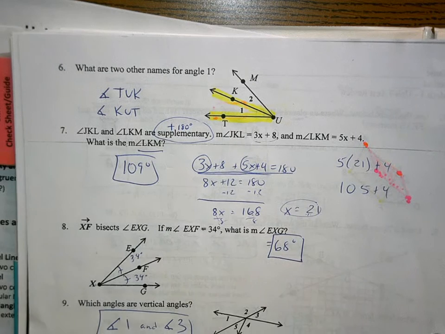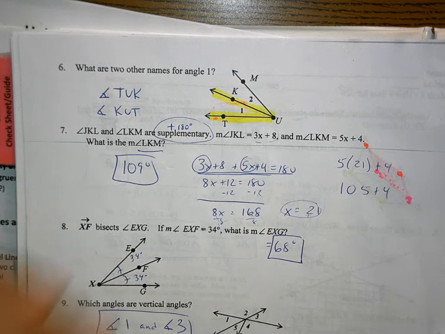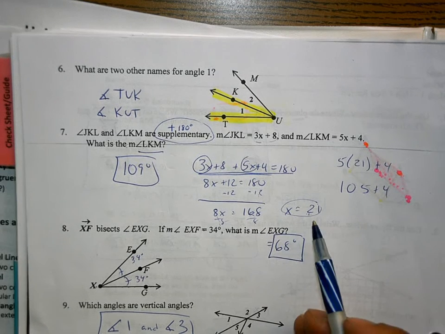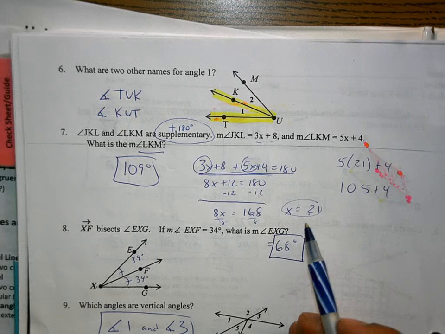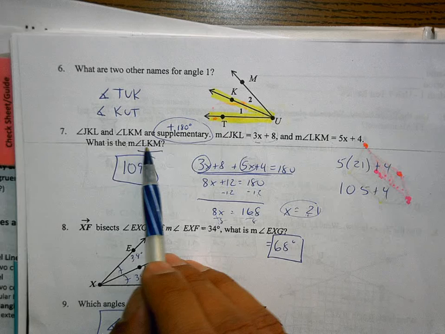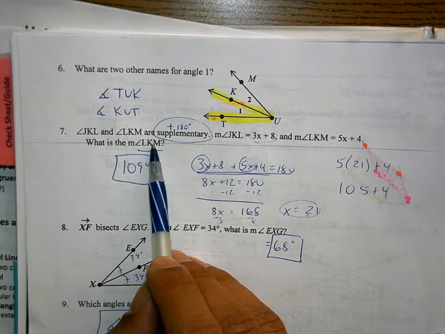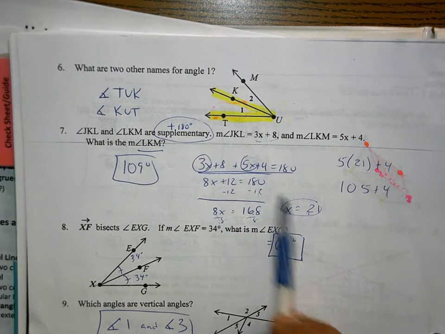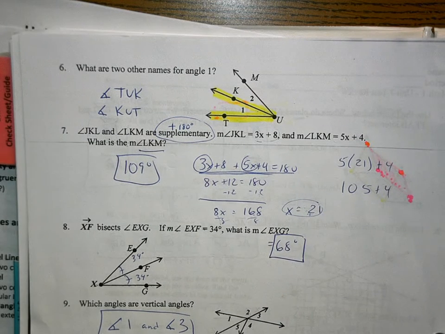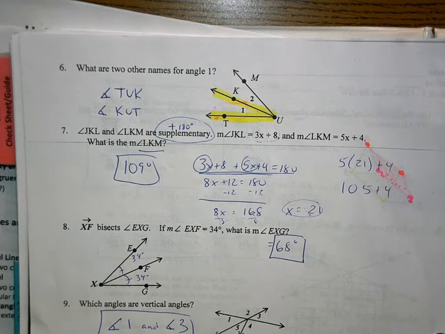The number one most missed question on the multiple choice will have x equals 21 as one of the possibilities. But the question on the multiple choice is going to say something along the lines of what's the measure of this angle. So you have to make sure you don't just figure out what x is, that you plug it back in in order to figure out what that angle is every single time. Okay? That's my biggest hint to you on this test. It's just a multiple choice question. Any questions on 7?